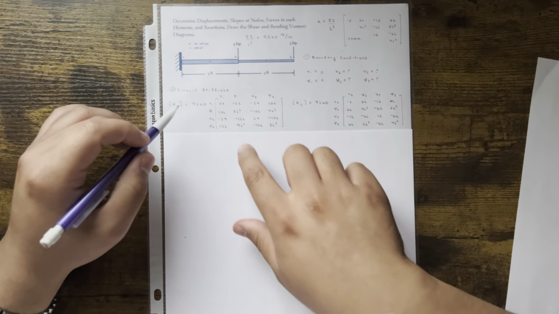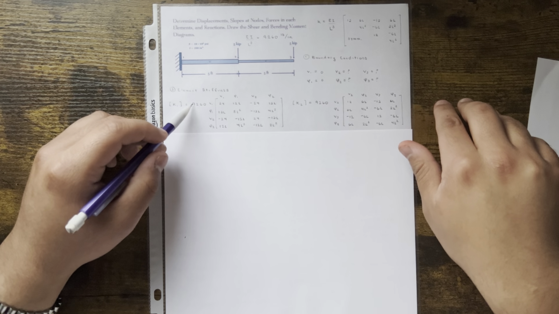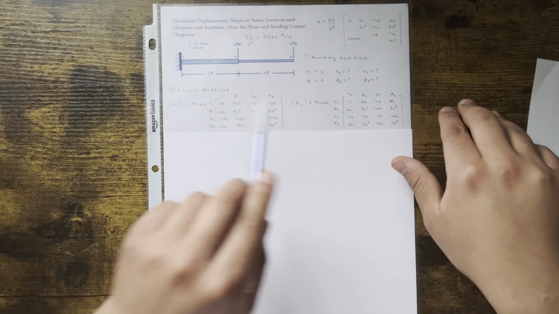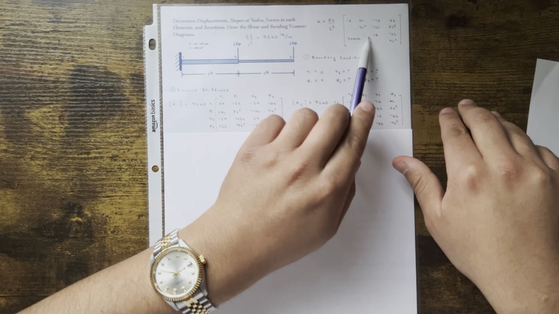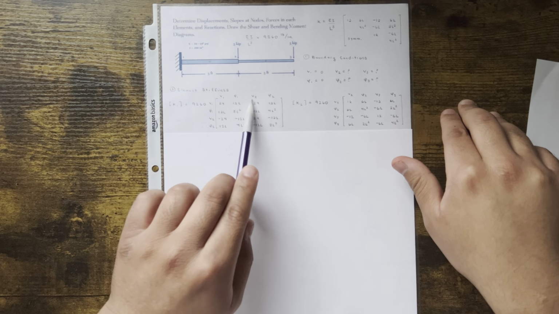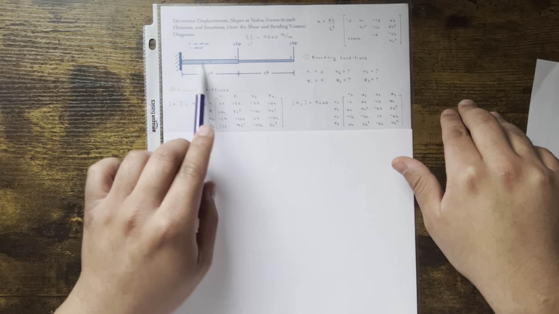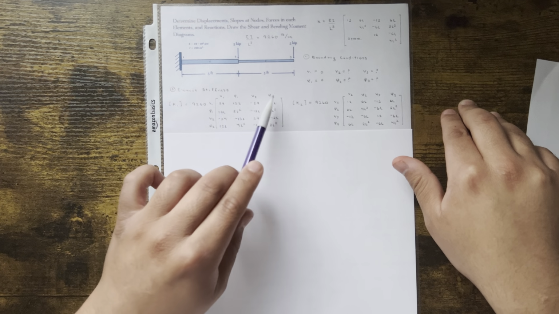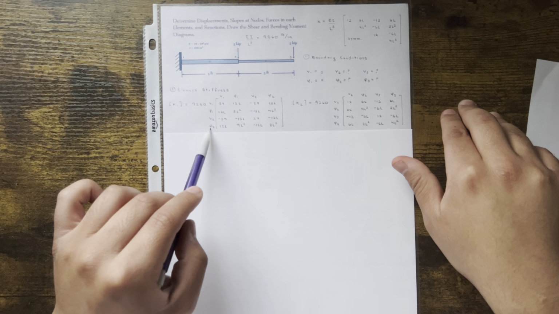So in this case, I did that, right? Instead of putting 18520 here, I put 9260, but I just multiplied everything by 2. All this is just this matrix up here, between nodes 1, V1, Phi1, V2, Phi2. So element 1, the beam itself, is between nodes 1 and 2. So V1, Phi1, V2, Phi2, V1, Phi1, V2, Phi2.